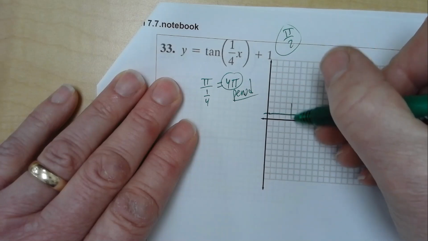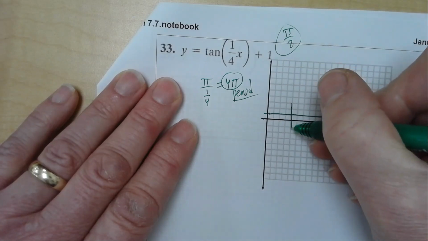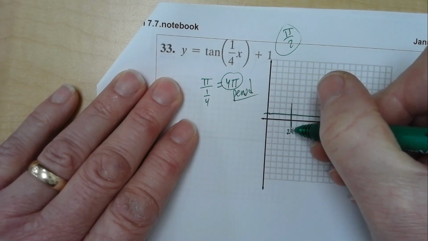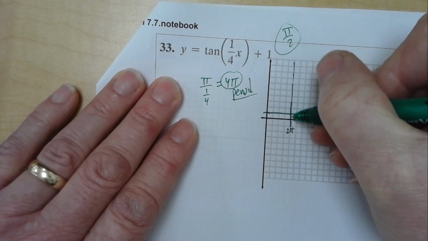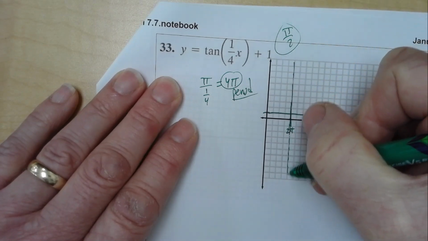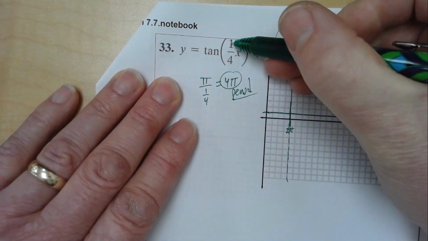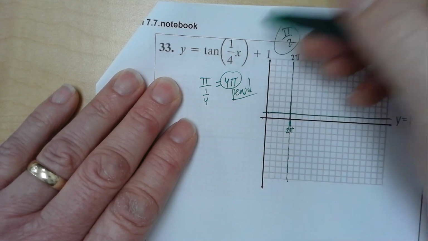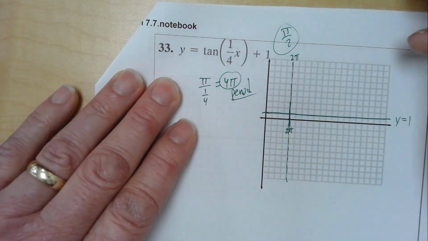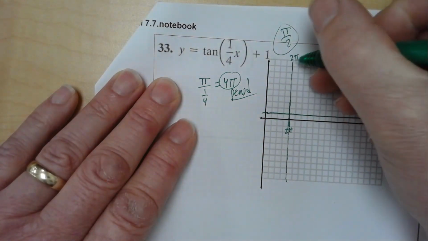I'll do 4 spaces. So this will be 2 pi. This is going to be the first time it blows up, because if you put 2 pi in, 2 pi over 4 would be pi over 2. So it blows up there.